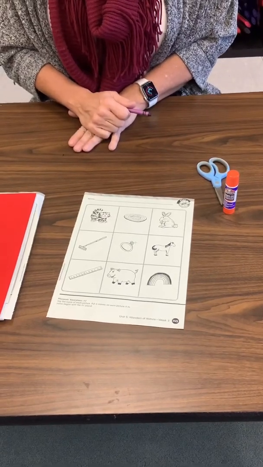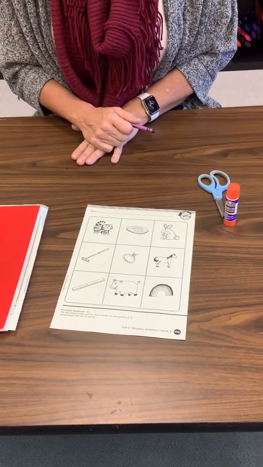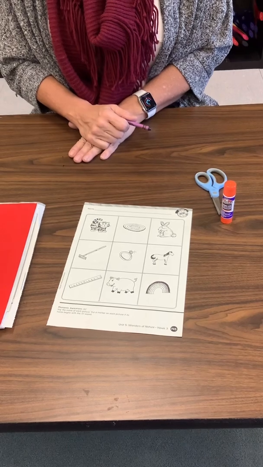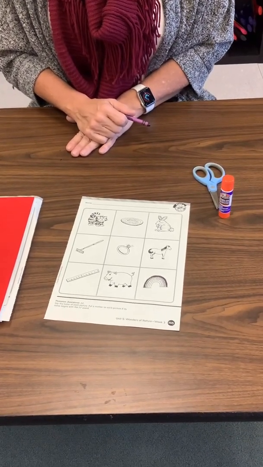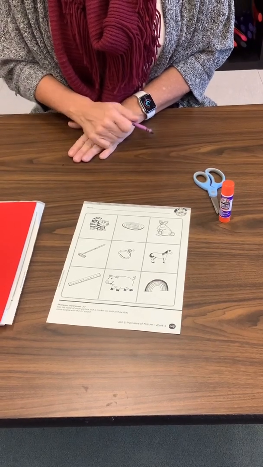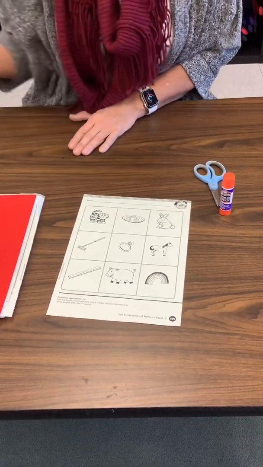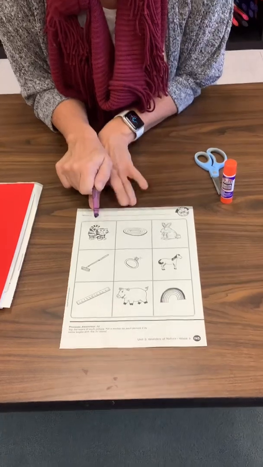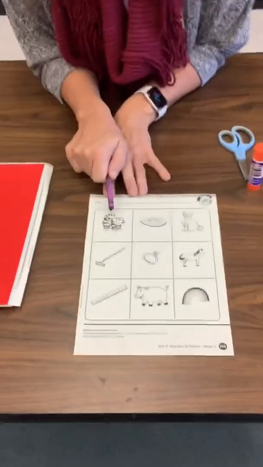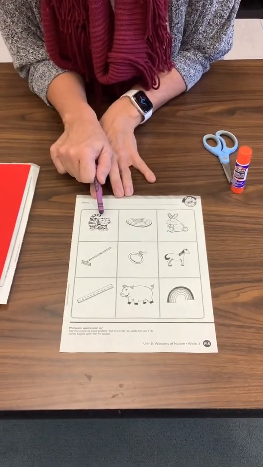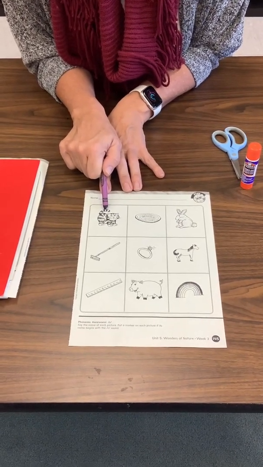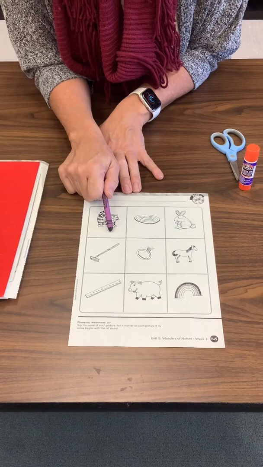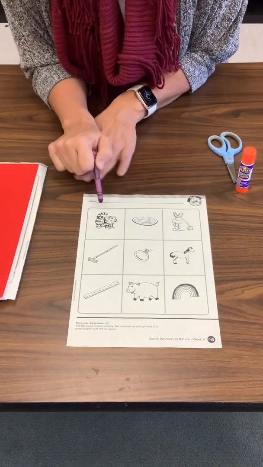Step 2. You are going to label with an uppercase R and a lowercase r. If it does not start with R, you're going to X it out. So I'm going to tell you what each picture is, label it or cross it out if it's not an R word. The first word is cat. Label it with R and lowercase r or cross it out. Does cat start with R?